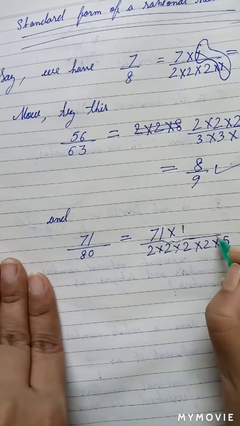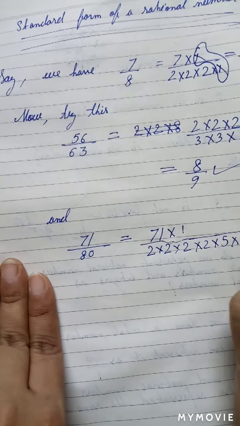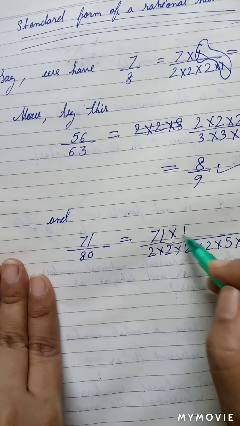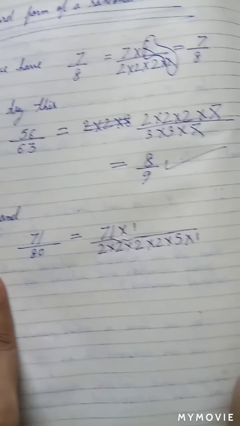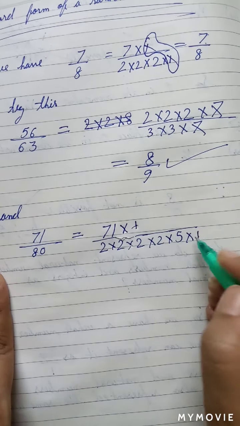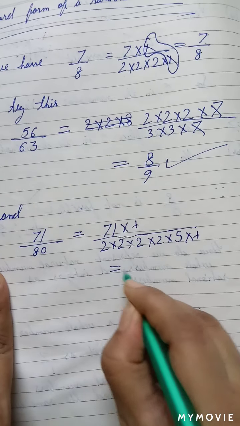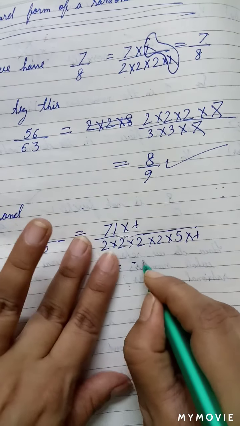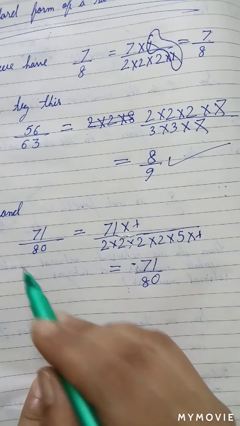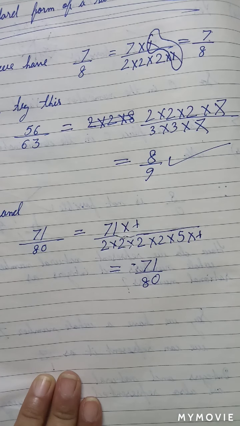So here we can write 1 here, that will not make much of a difference. So the only common factor we have is 1. And if we cancel out 1 and 1, we will be left with 71 by 80. So this number is in its standard form.